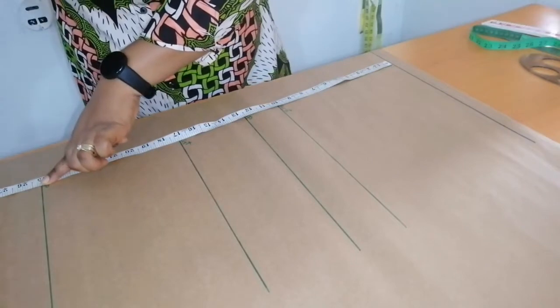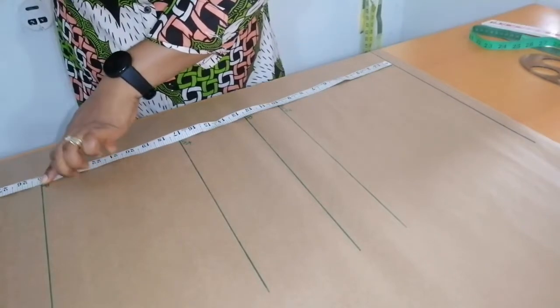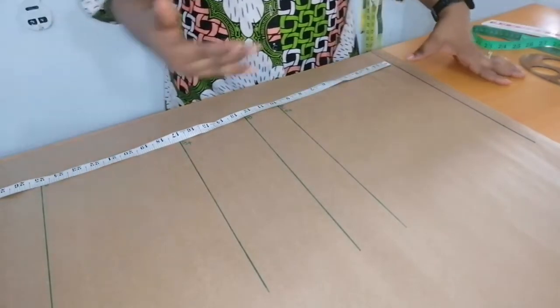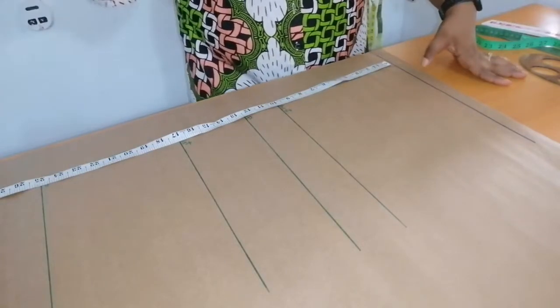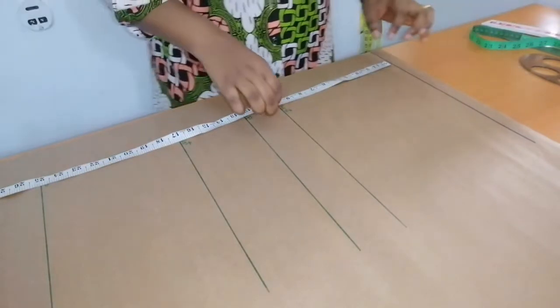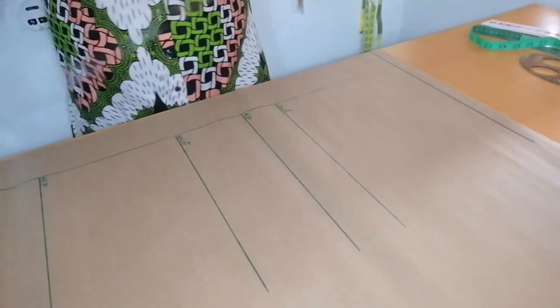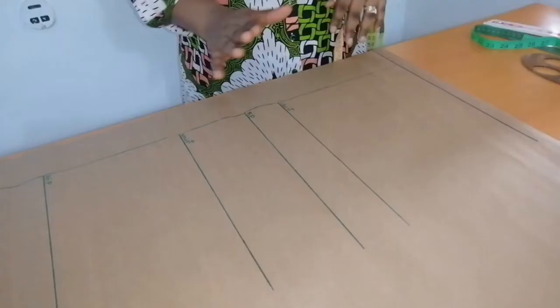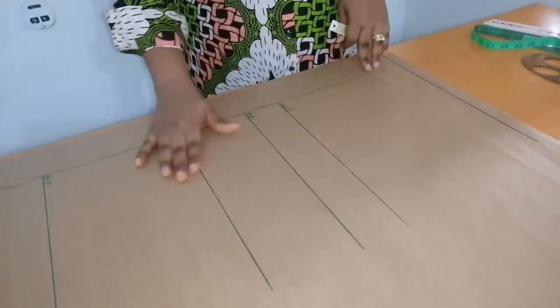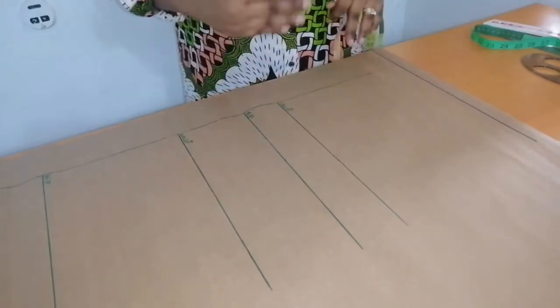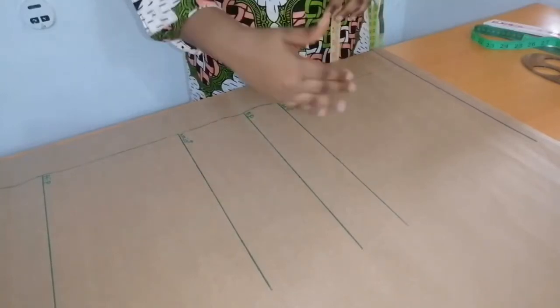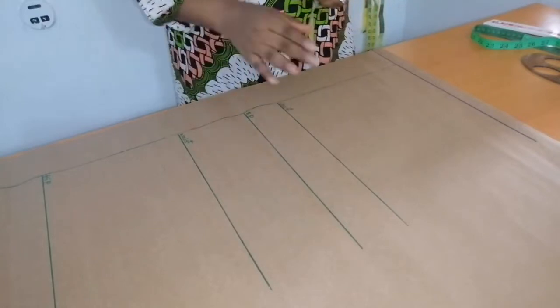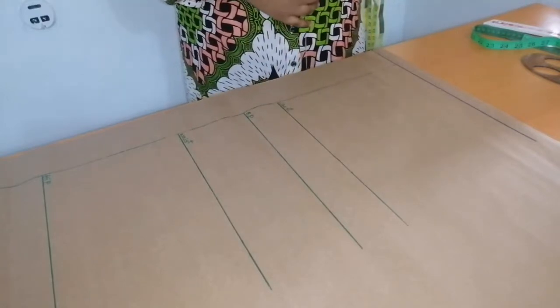The length of my pattern paper is 39, but when I'm cutting on fabric, I'm going to increase the length to 43. So the next thing I'm going to do is to insert my shoulder measurements. I am assuming that I am drafting on my fabric, so I'm going to add seam allowance to this pattern paper. My shoulder measurement is 18 inches.